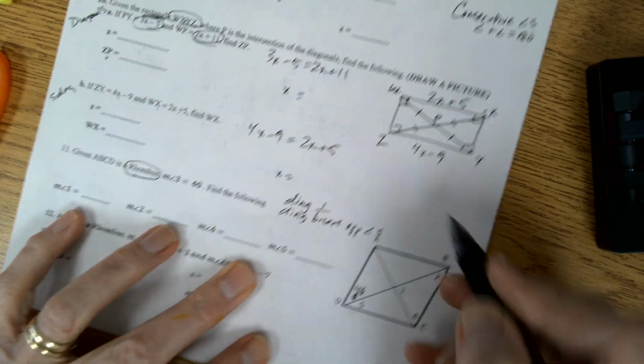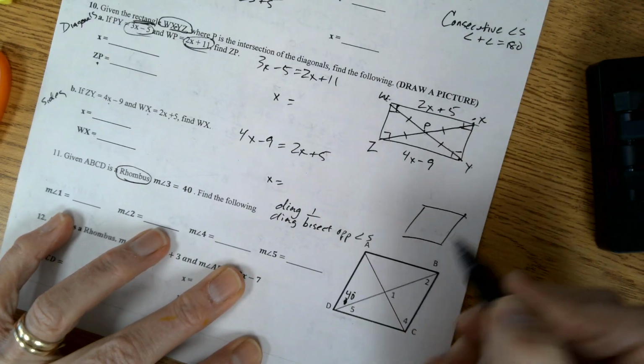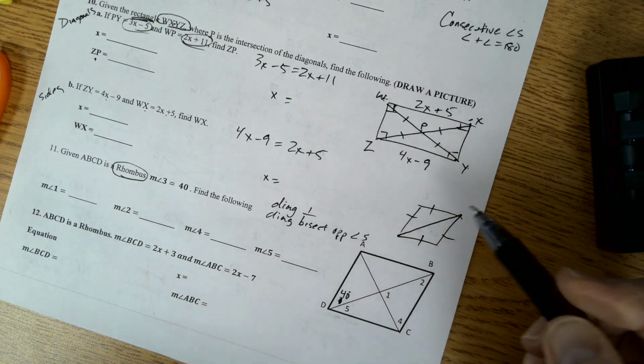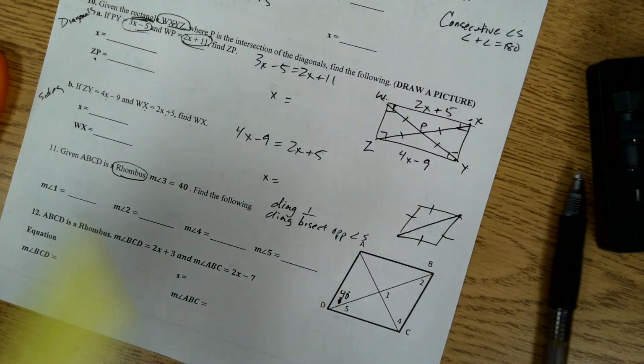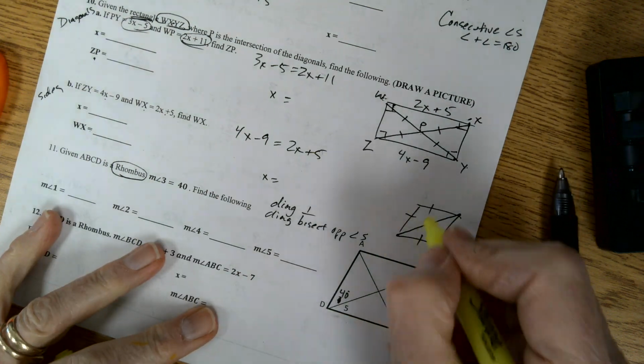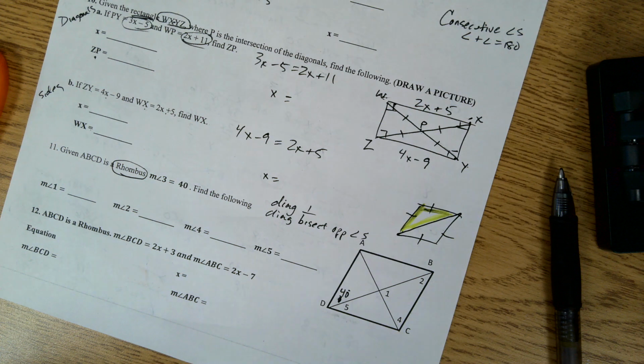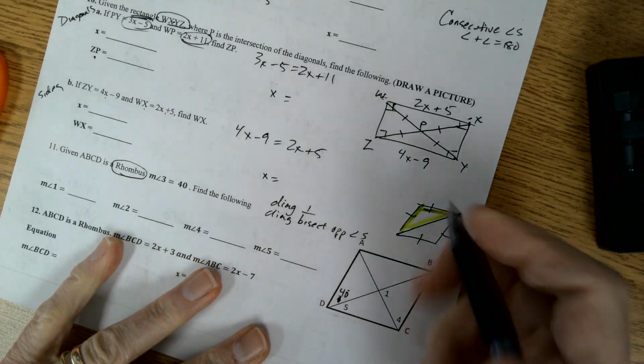Now when you look at this, if you can't remember the stuff, just remember this. You've got an isosceles triangle up here, and because it's isosceles, base angles are equal.